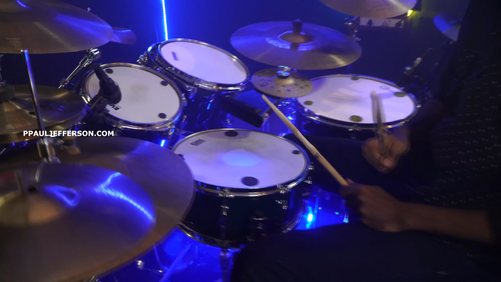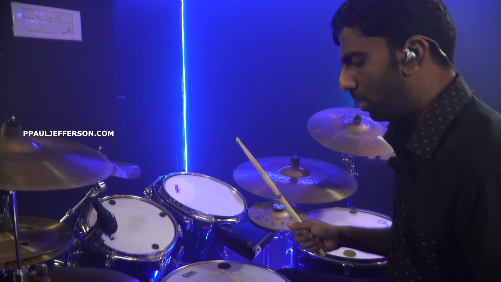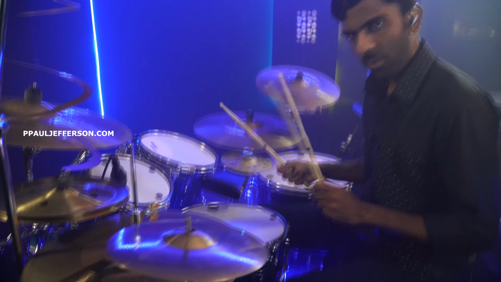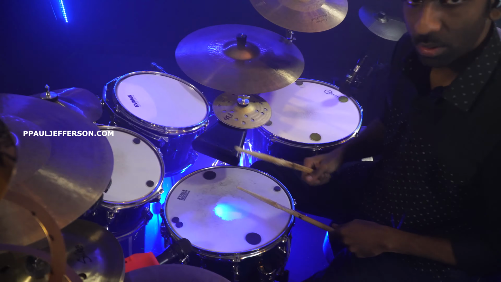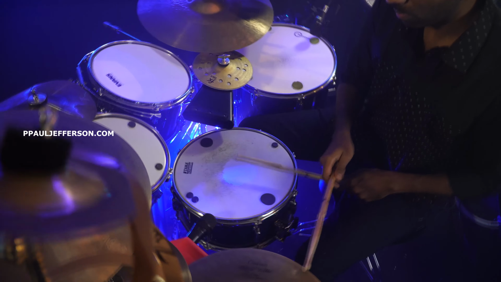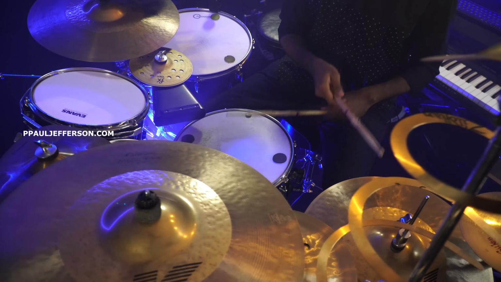Now in the same way, let's try putting a ghost note on the end of 4, playing a normal note on the 4 and a ghost note on the end of 4. That is 3 and 4 and, 3 and 4 and. If you try it slowly, 1, 2, 3 and 4 and, 1, 2, 3 and 4 and.